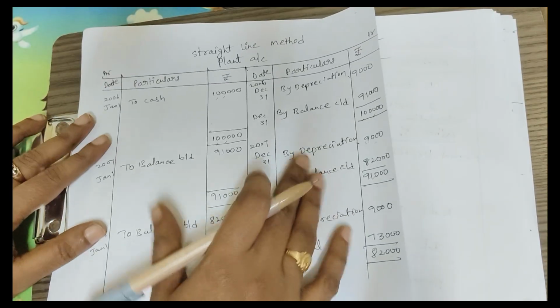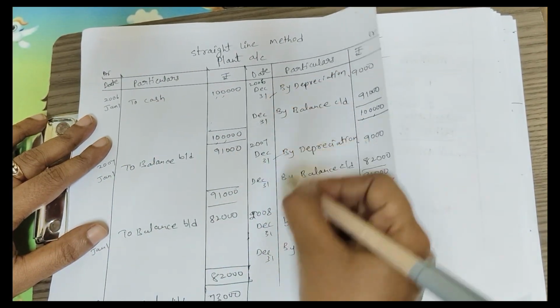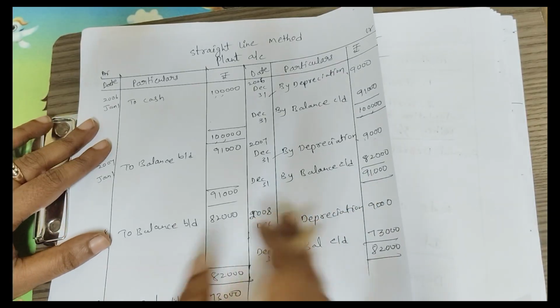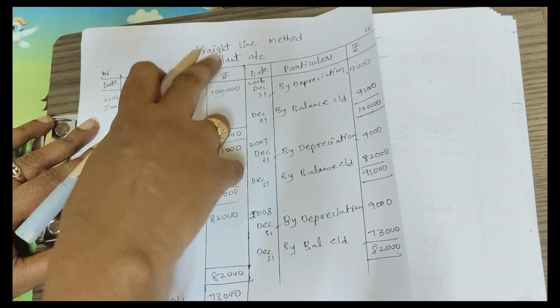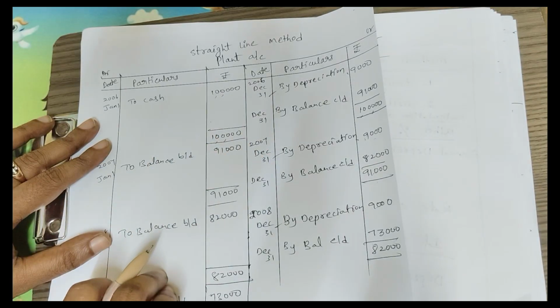In plant account, depreciation is credited. Yes, 3 times it is credited. If you are preparing depreciation account, plant account is debited in the depreciation account. How many times? 3 times.